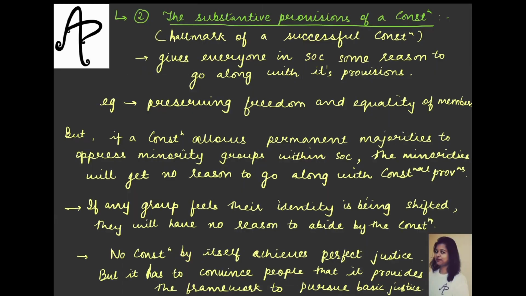The next point which can help us to understand the effectiveness of a constitution is the substantive provisions of a constitution, the provisions which have certain substance in them, and that is the hallmark, or a signal or symbol, of a successful constitution, because the substantive provisions will give everyone in the society some reason to go along with them.